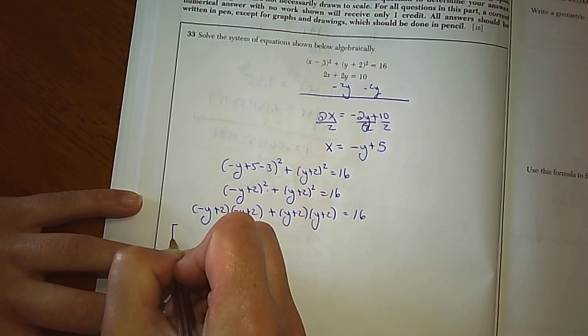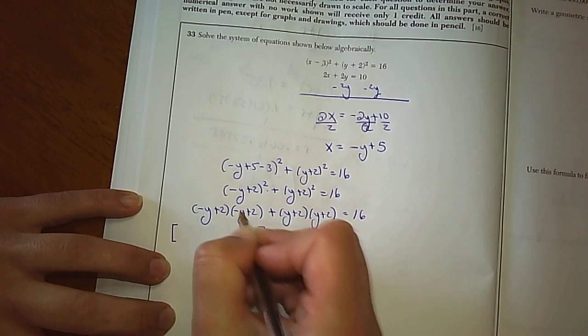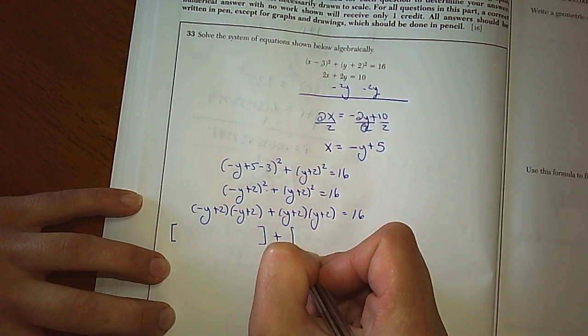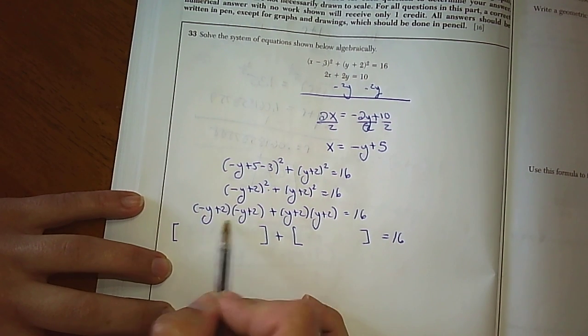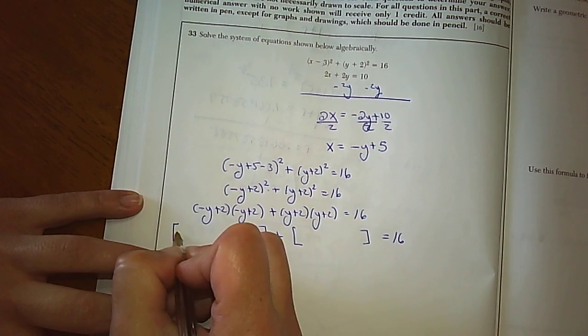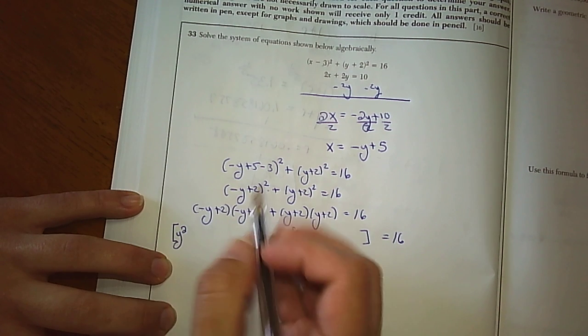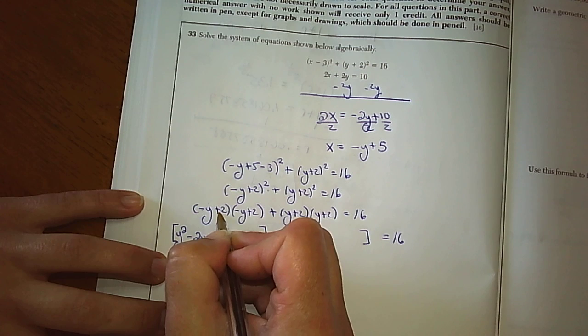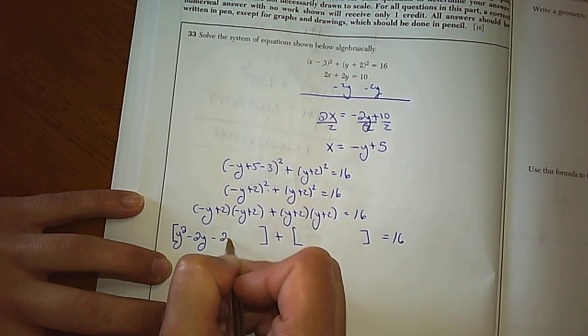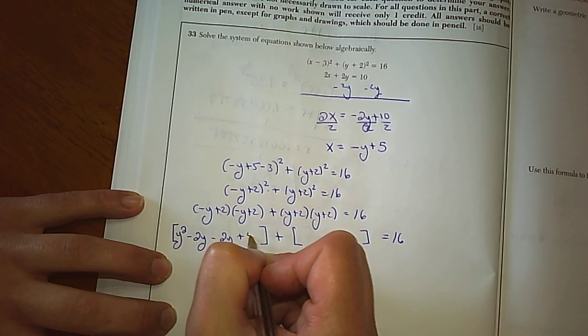All right, and this is where I like to do the brackets because I'm going to put all this work in here plus all this work in here equals 16. Okay, so I'm going to distribute. Negative times a negative becomes positive y squared. Negative y times 2 is negative 2y. Do this one, negative 2y. And 2 times 2 is 4.